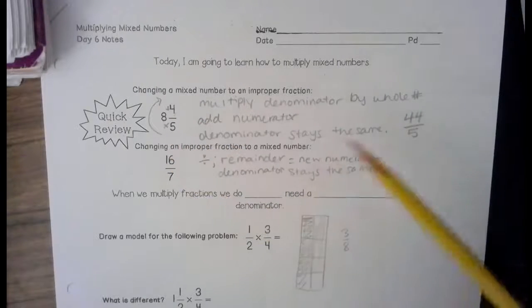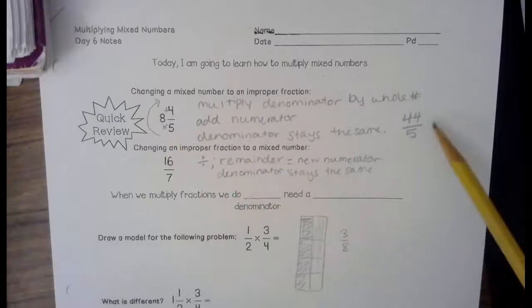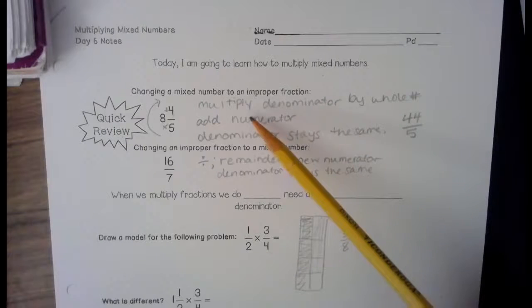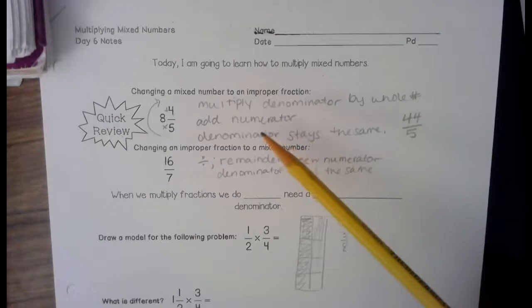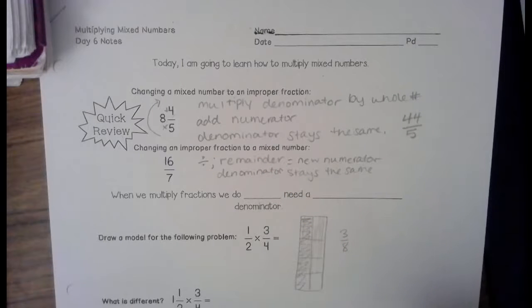So again, I have 5 times 8 is 40, plus 4 is 44. Denominator stays the same, which is 5. I wrote the steps here. If you do not remember the steps, or if it's hard for you to remember, please write those down. Pause the video if you need to. And then we are going to move on to changing an improper fraction to a mixed number.